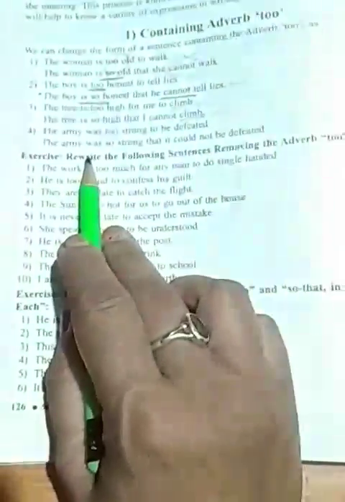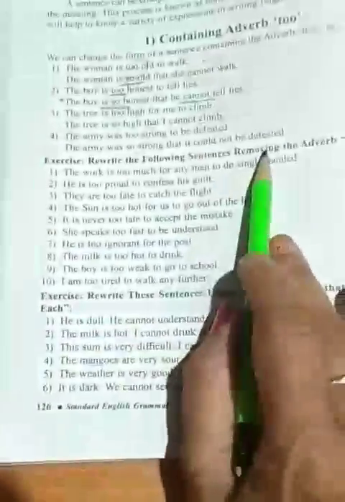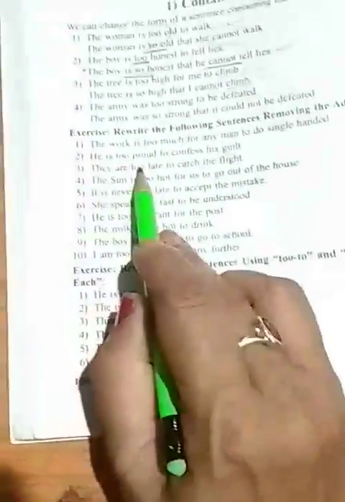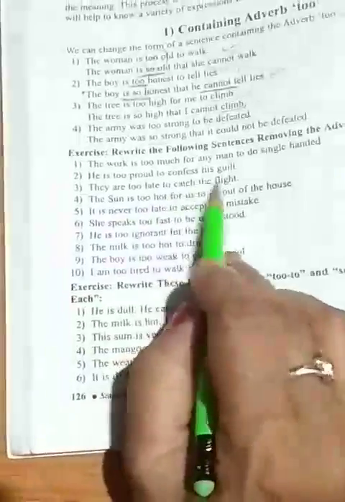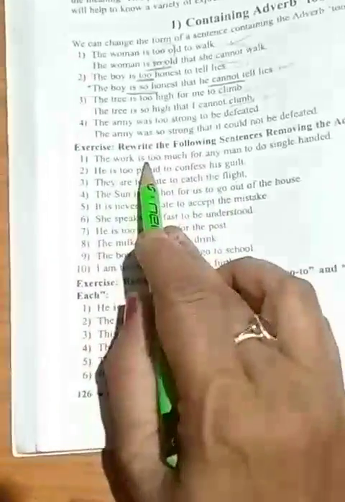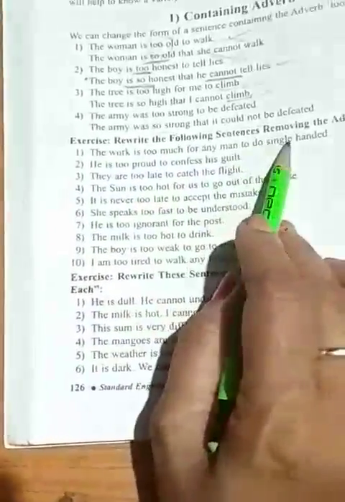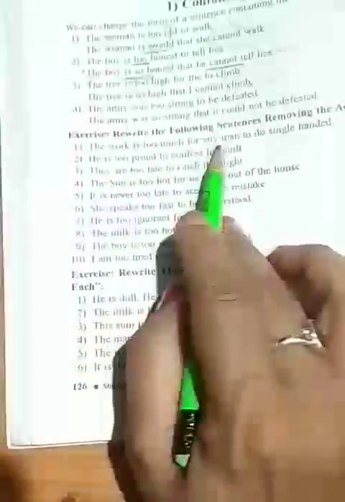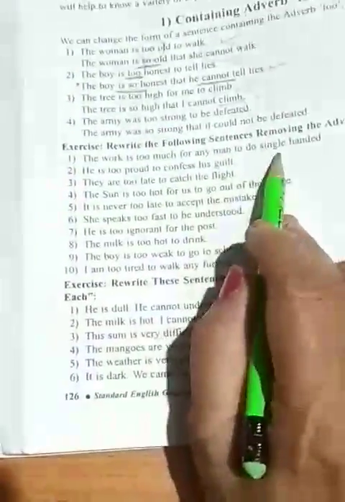Next, I have already given you this in PDF form. Rewrite the following sentences removing the adverb "too". The work is too much for any man to do single-handed. He is too proud to confess his guilt. They are too late to catch the flight. The work is too much for any man to do single-handed: the work is so much that it cannot be done single-handed. This is the answer.